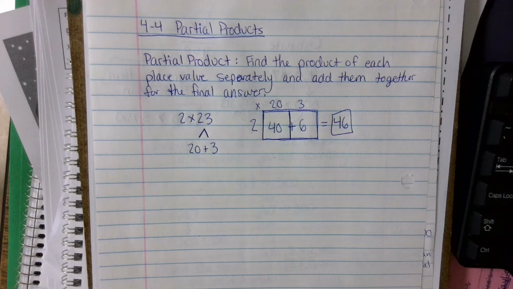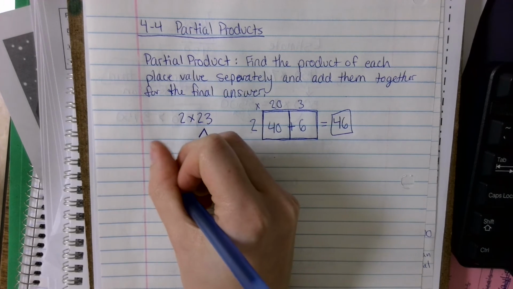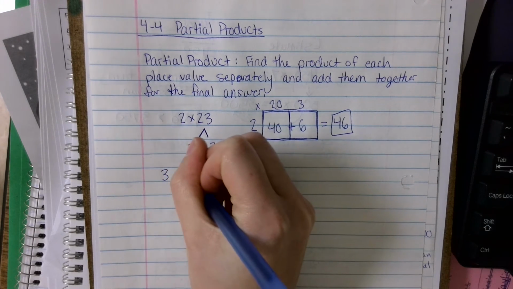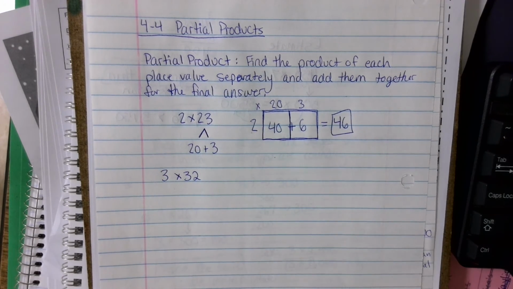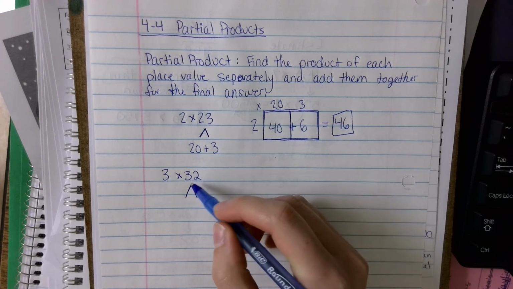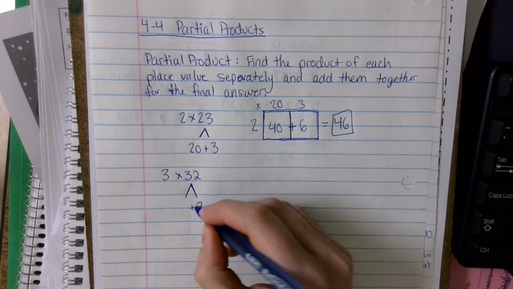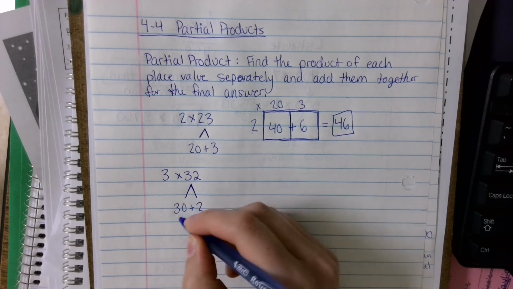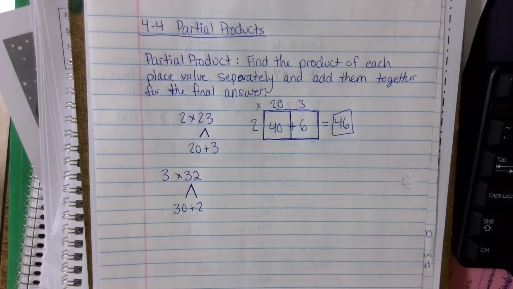Okay, what if I had a problem like 3 times 32? Okay, so that's a little bit different because now I have 3 32s, and I don't want to have to add 32 3 times. That's too much work. So let's split this up into our place values. 2 is 2. 3 is worth 30. 30 plus 2 is 32, right?